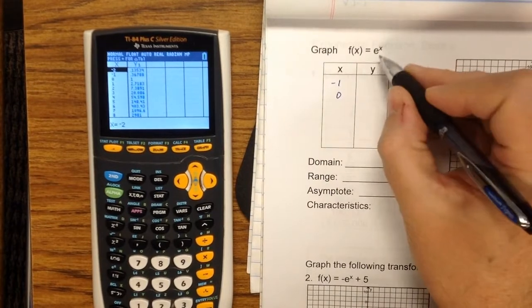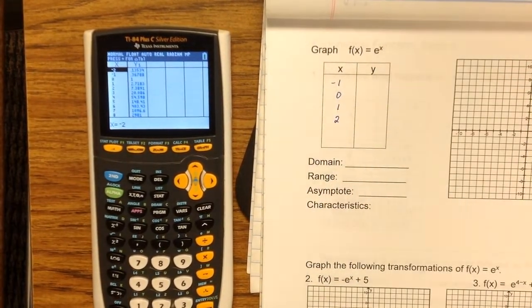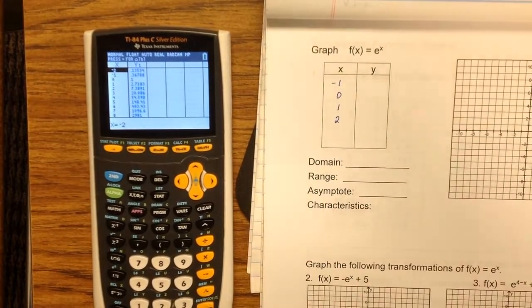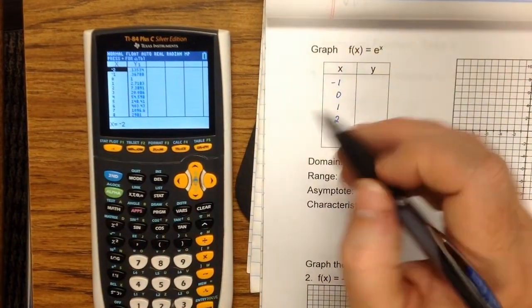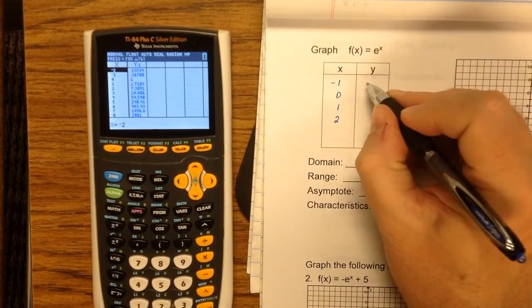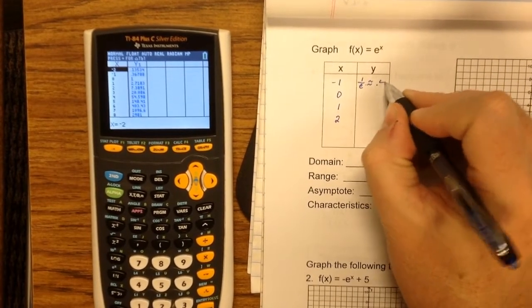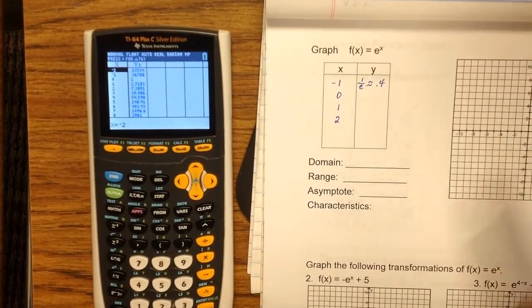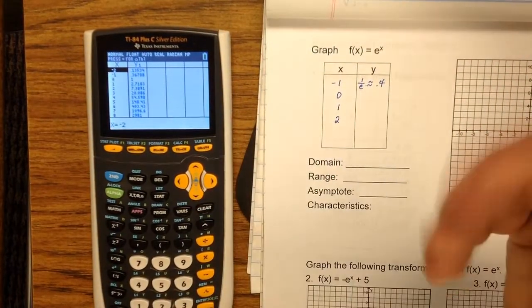And since I know that e is between 2 and 3, I know I can't go really beyond 2 here for my positive values. If I put in -1, it looks like my y value is 0.367. So we're going to round that. That's the same as saying 1 over e, but that's about 0.4. And really 1 decimal place will be good here because I can't be more accurate than that on my graph.